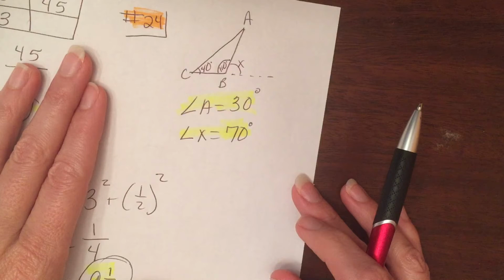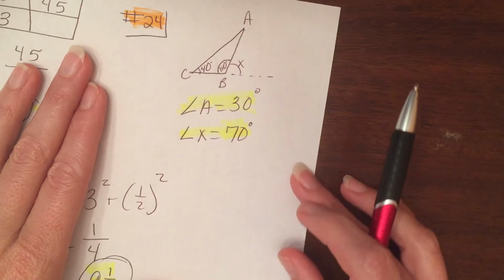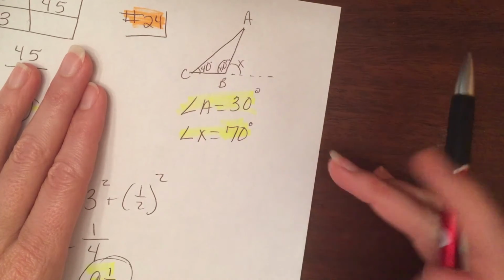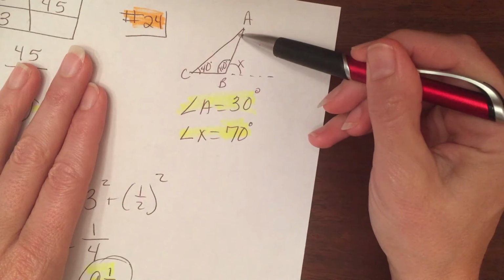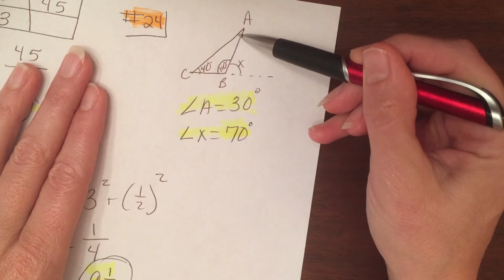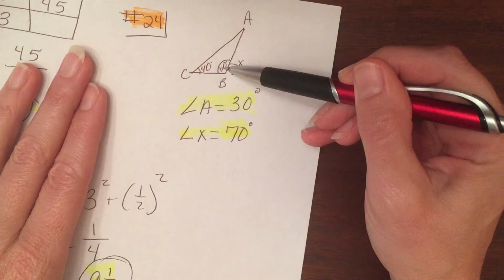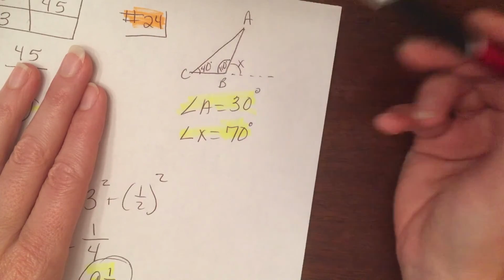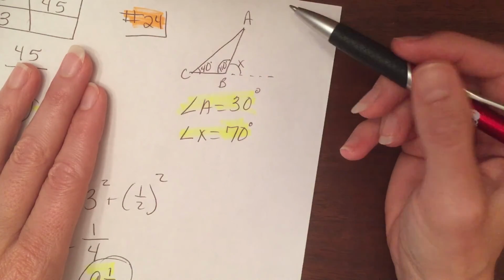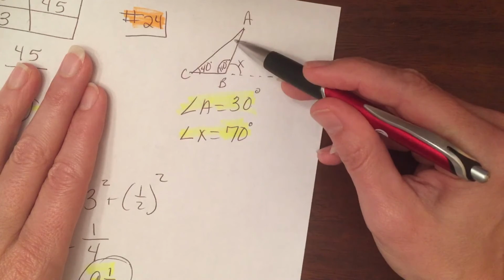Number 24, we have this triangle. So they show the triangle. What's the measure of angle A? Here's angle A. Well, I know that the angles of a triangle have to add up to 180. This one's 110. This one is 40. That gives me 150. 180 minus 150 leaves me with 30 degrees for angle A.